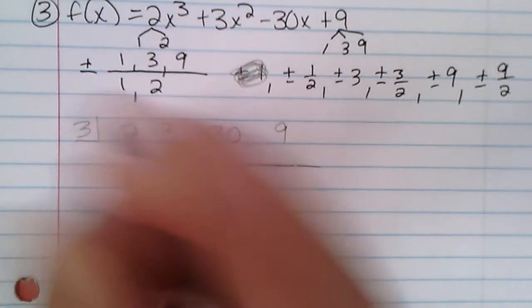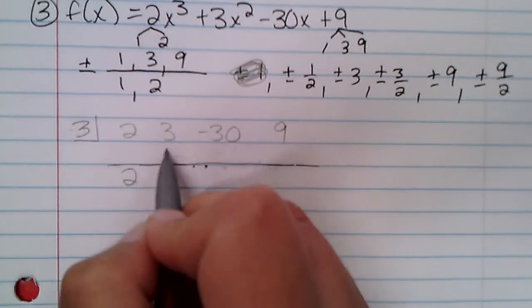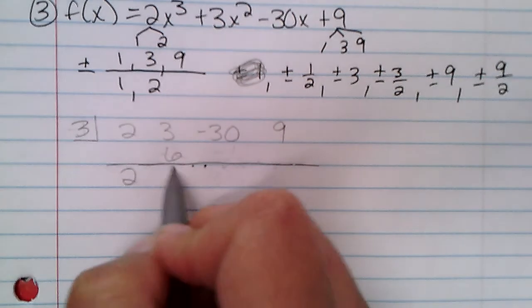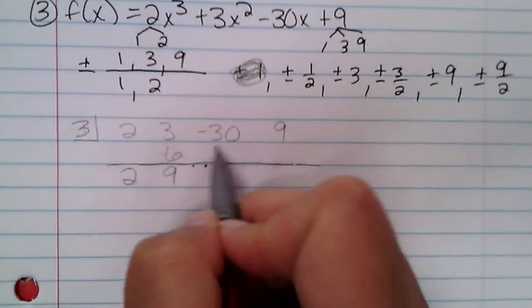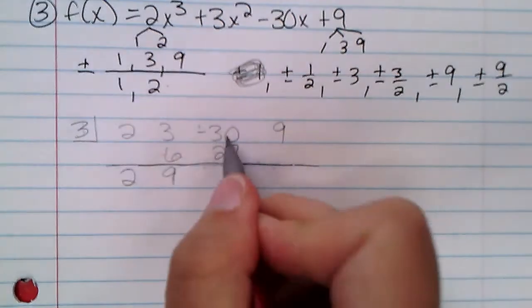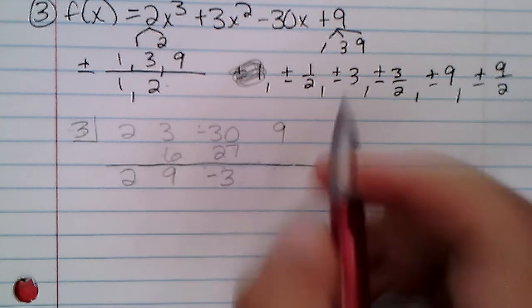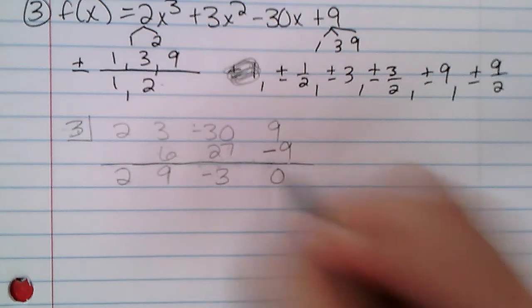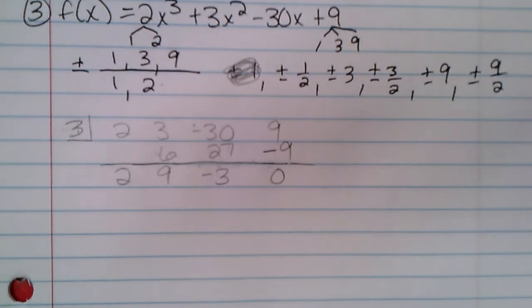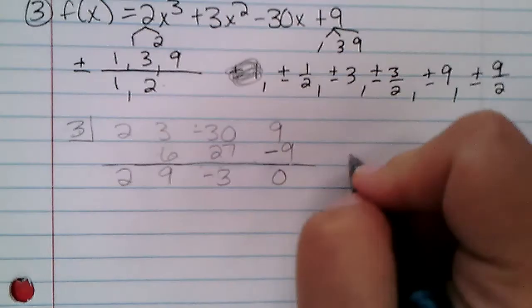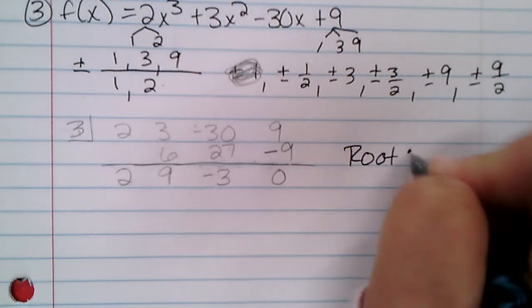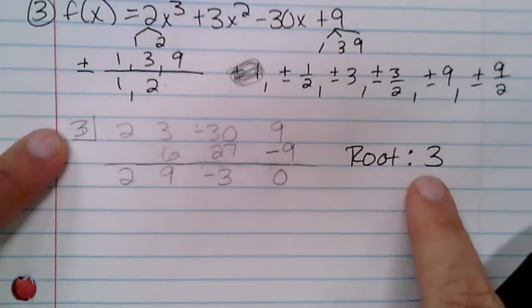So let's try 3. 3 times 2 is 6. 3 plus 6 is 9. 3 times 9 is 27. Negative 30 plus 27 is negative 3. 3 times negative 3 is negative 9. There's my 0. I found one. Yes. So my first root is positive 3.